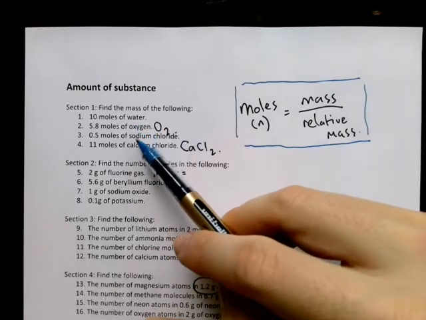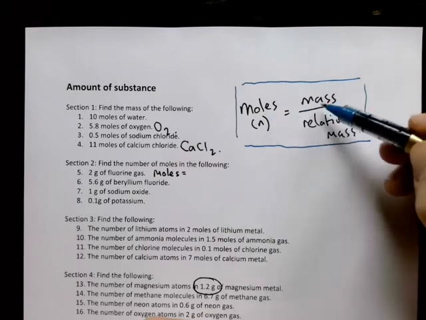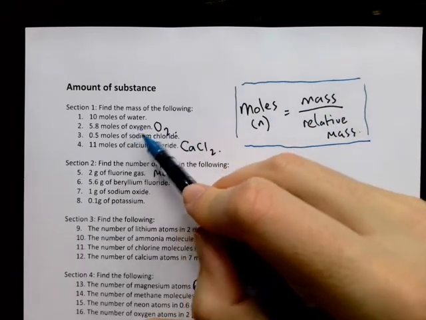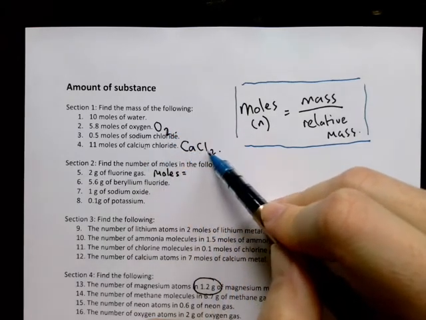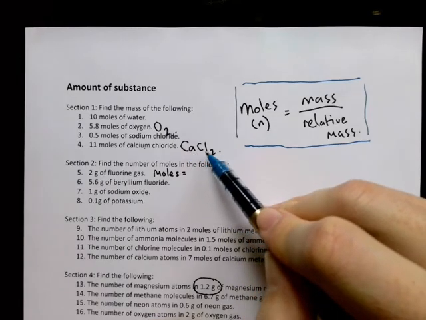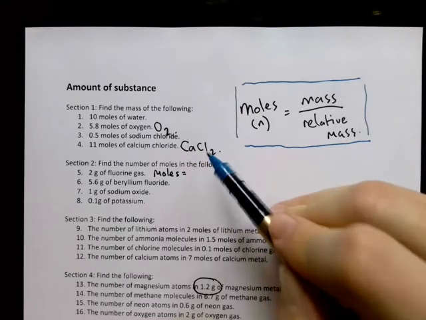So these first few questions are all very straightforward. You're just finding the mass. So you will rearrange the equation to find the mass. The only things you need to be careful of is that oxygen is O2 and calcium chloride is CaCl2 because calcium is in group 2, so it's a 2+ ion, and chlorine's in group 7, so it's a 1- ion. So the formula is CaCl2.